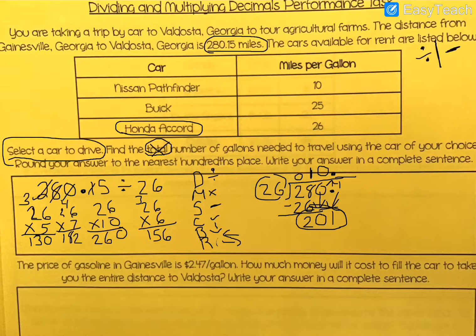So I know if I add another 20 to this, that's going to put me at 202, which is greater than 201. So I know that I can't multiply 26 by 8. Well, I know it doesn't fit into 201 8 times. It fits in 7 times. So I'm going to write that 7 above the 1. Now we'll do 7 times 26. Fortunately, we have the answer already, which is 182. So I'm going to write 182 under here, and then we're going to subtract.